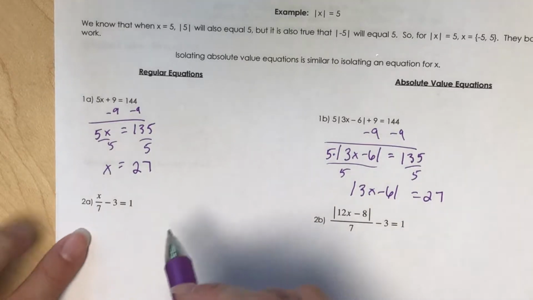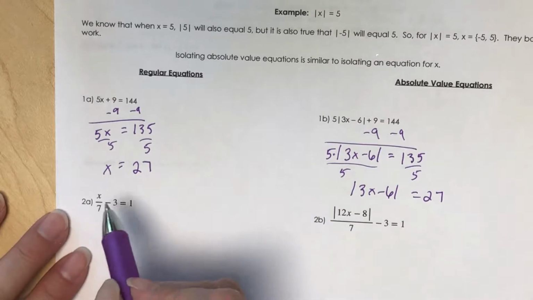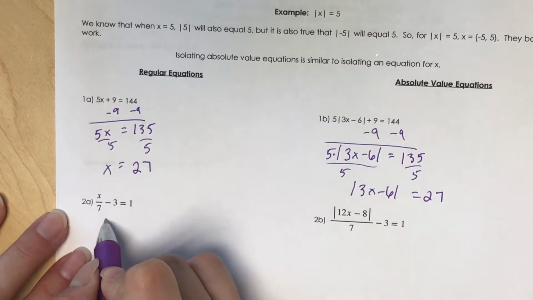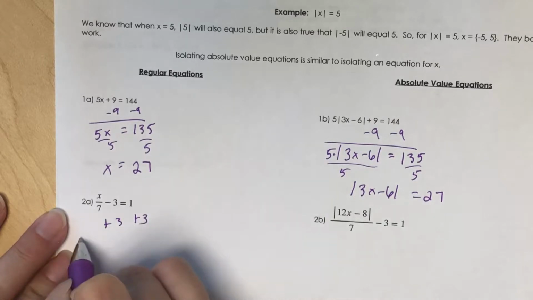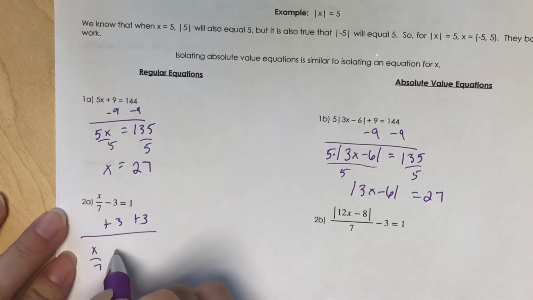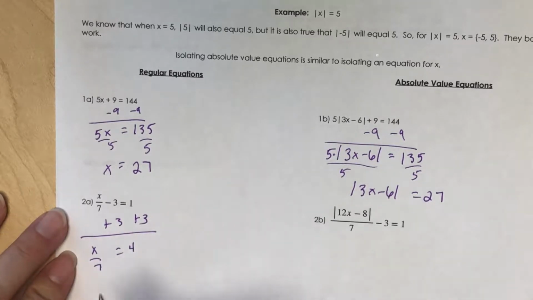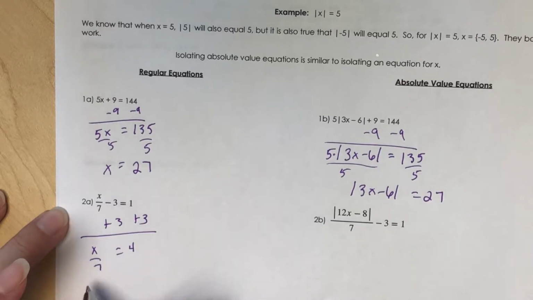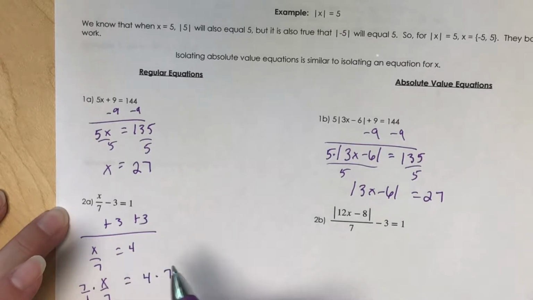Part number 2a, I'm going to isolate for x. So I'll add 3 to both sides. x over 7 equals 4. And then multiply both sides by 7. So multiply 7 over 1 times x over 7, and 4 times 7. My 7's cancel, so I have x equals 28.